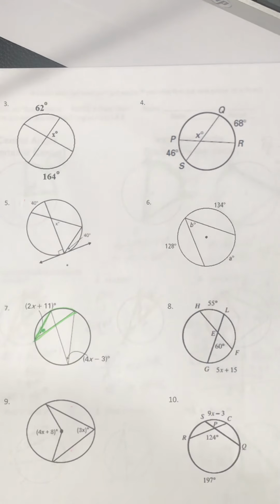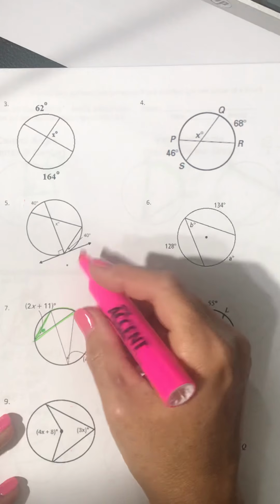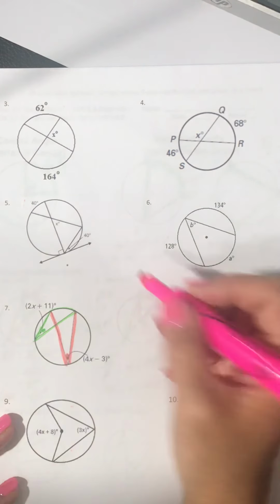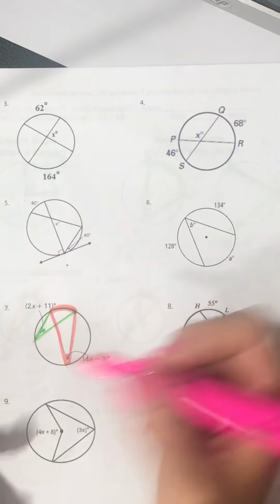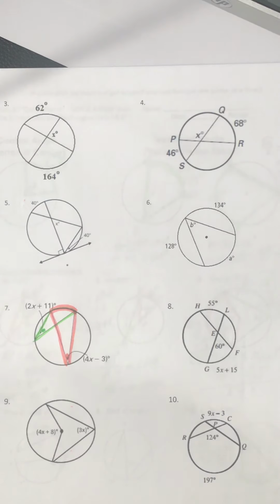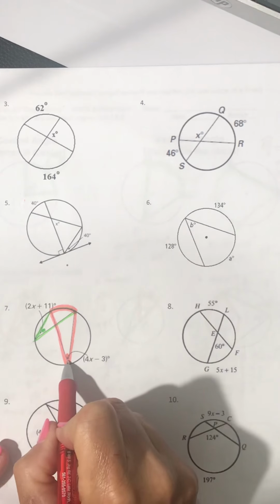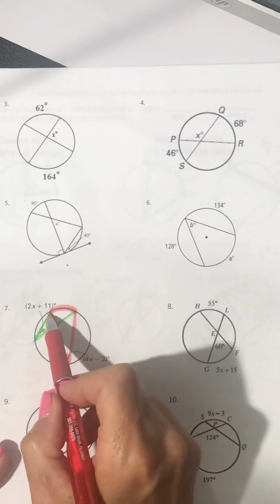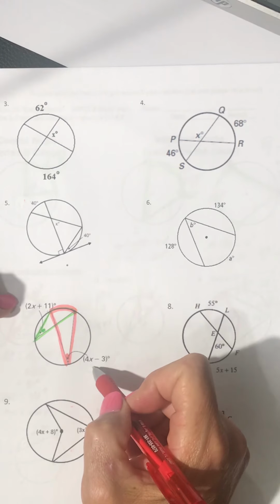All right, and then they're giving me this angle down here. This angle has something to do with the same exact arc. So, what do we know about this angle and this angle? If they're both biting off the same arc, then these 2 angles must be congruent.